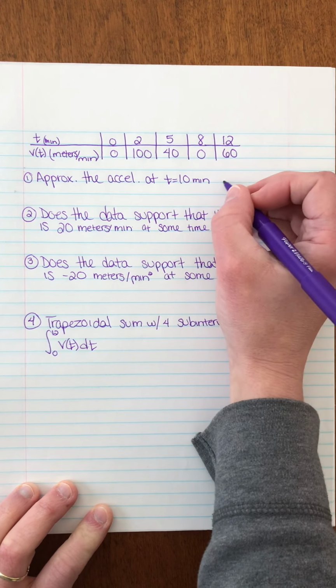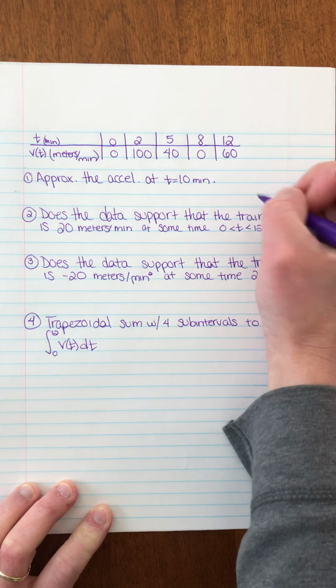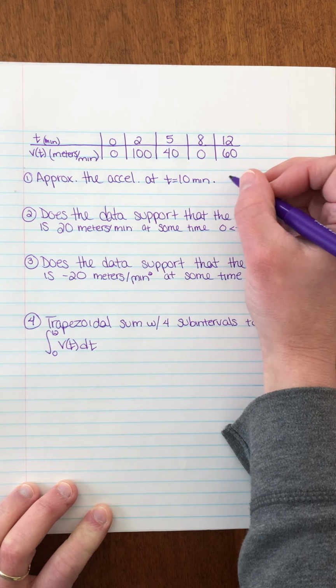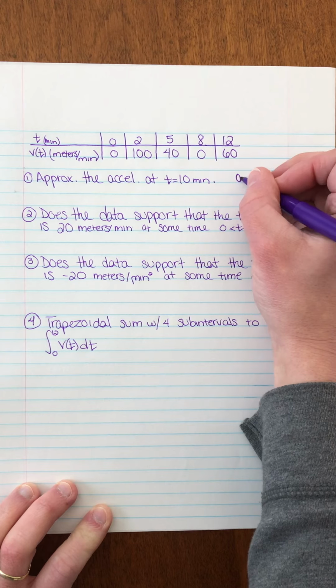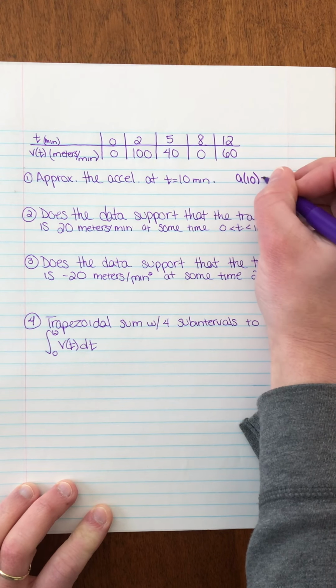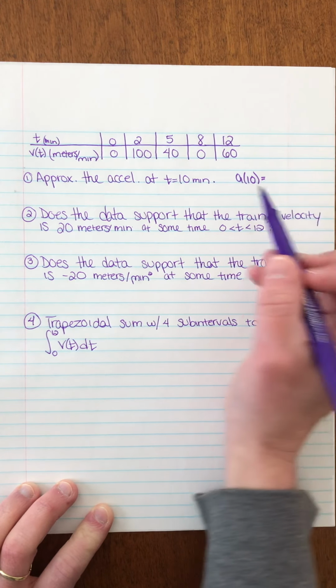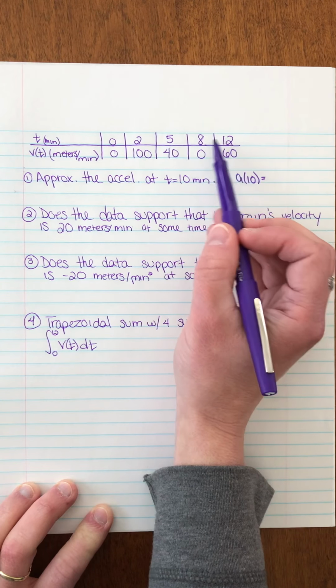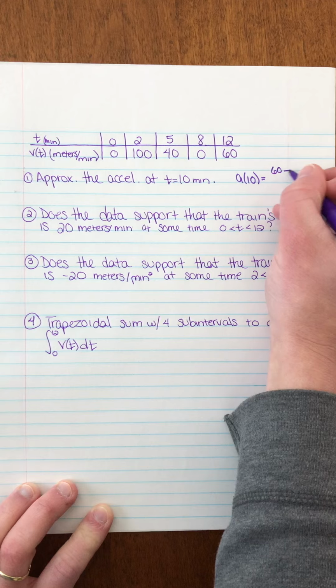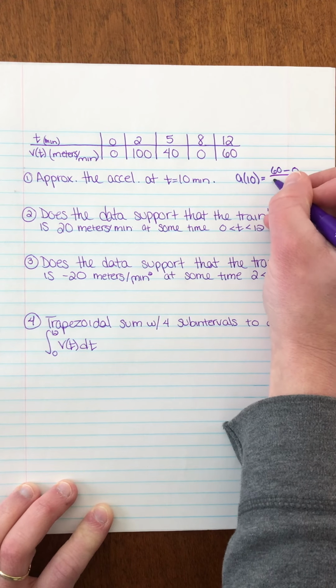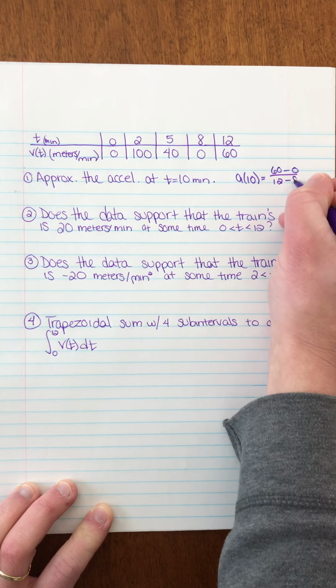All right, so louder for the people in the back. If we are trying to find the acceleration at t equals 10, we're going to use the slope at the two closest points, which are going to be 8 and 12. So we do y2 minus y1 over x2 minus x1.